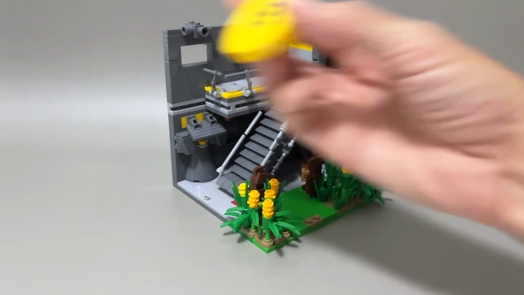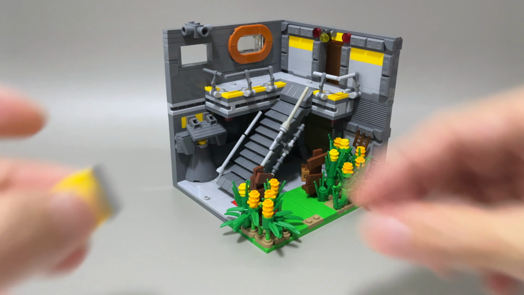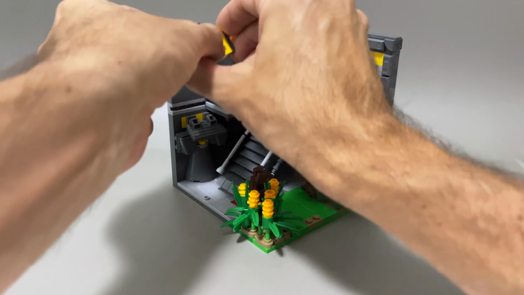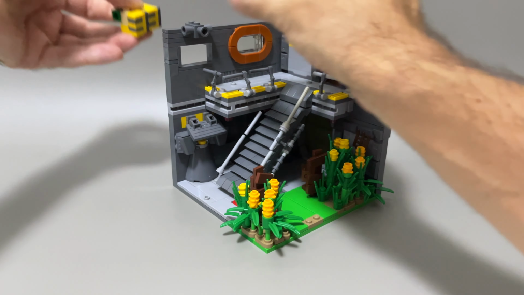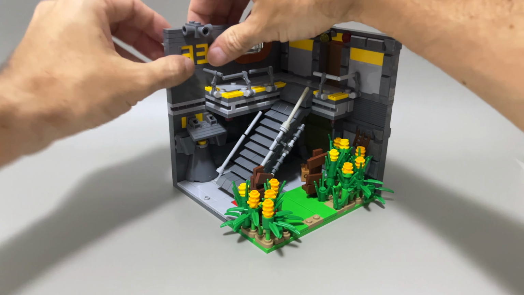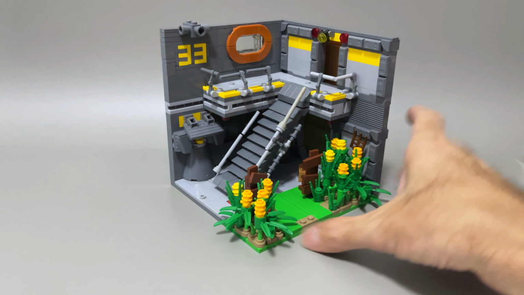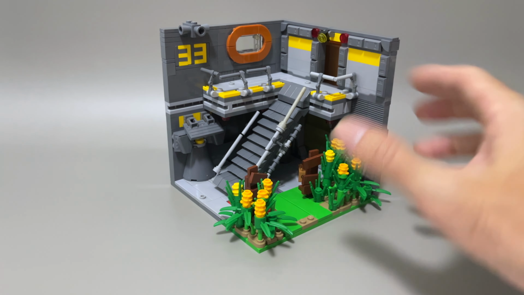Number 13 over here. This was for the vault outside. I used the same technique, inverted the color, to create the Vault 33 number. And I'm just going to slide that in through here. So now we have the Vault 33 and it's clearer where we are. Now to finish this, of course, I need to add the minifigure.